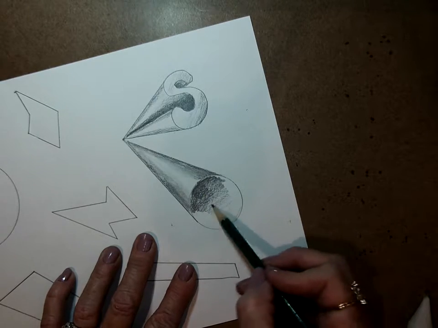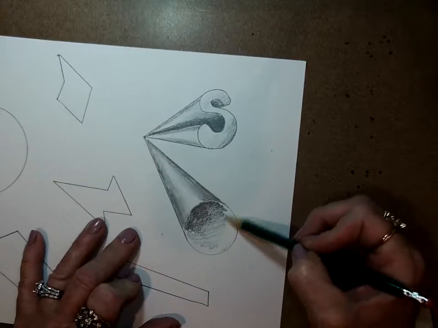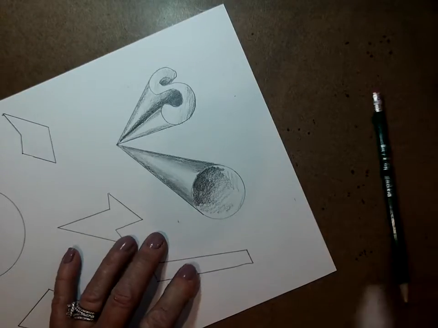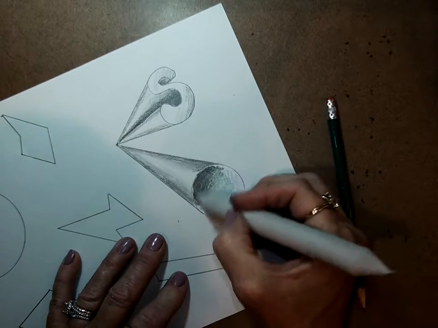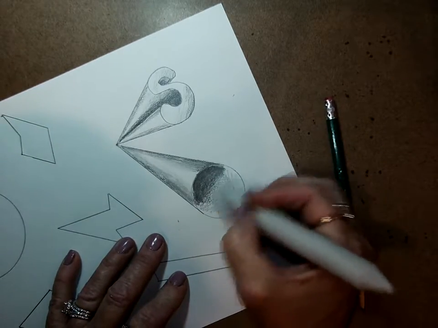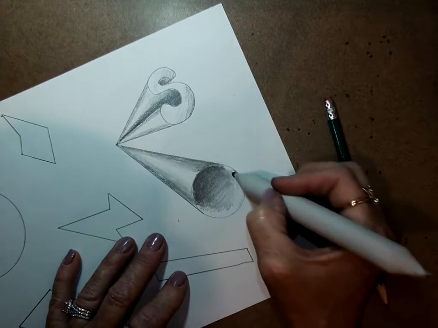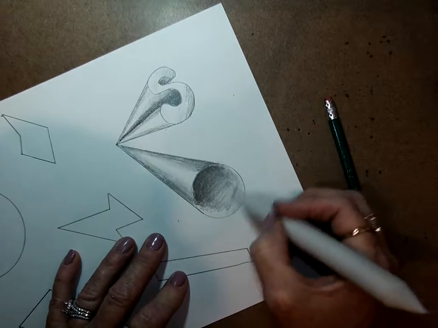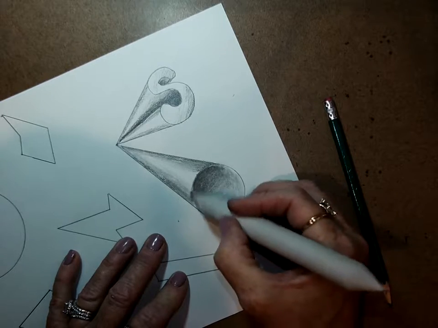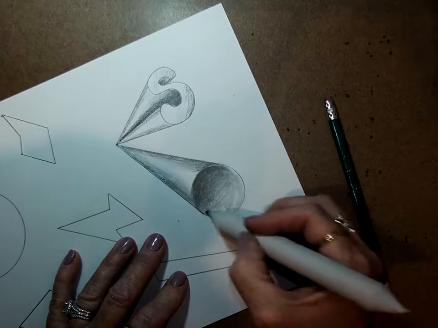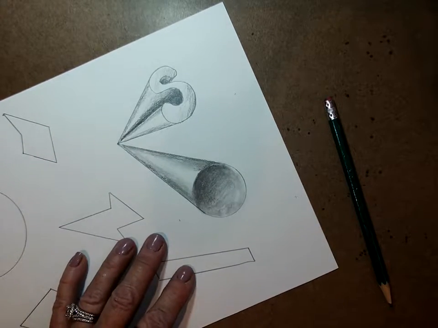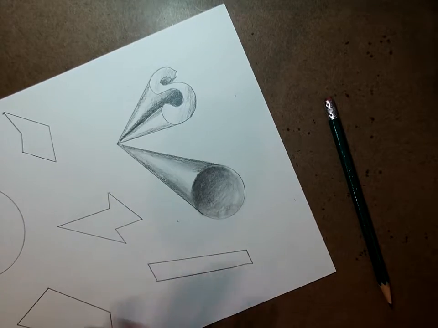It gets lighter as it comes out. Kind of like we just did on that circle. See how things relate one thing to another?